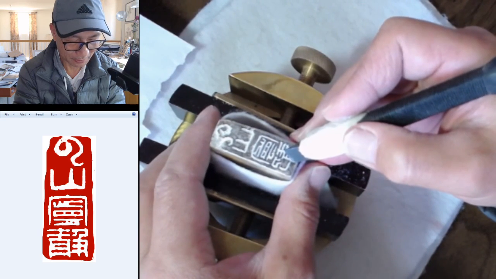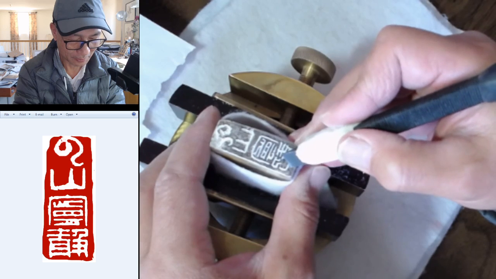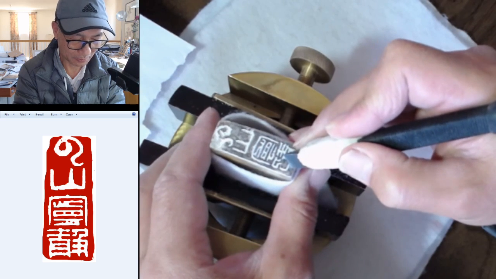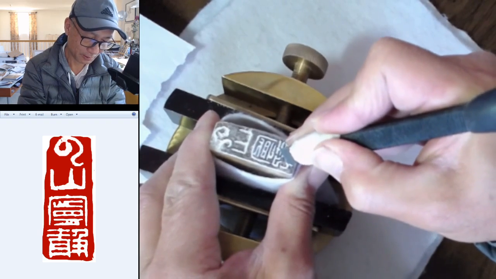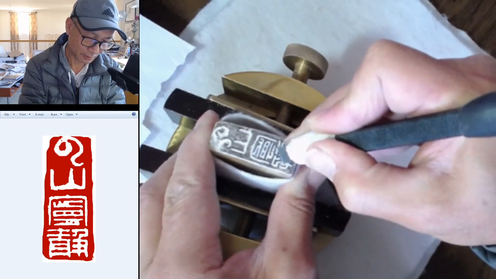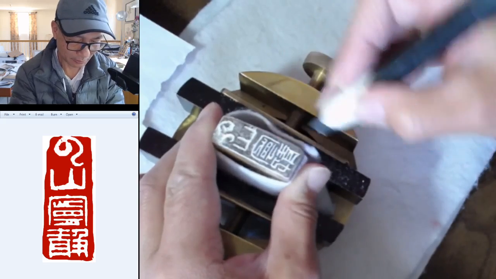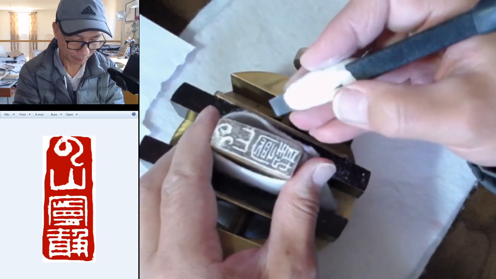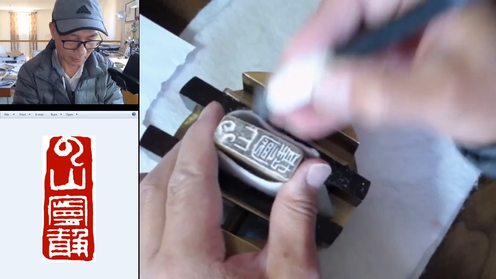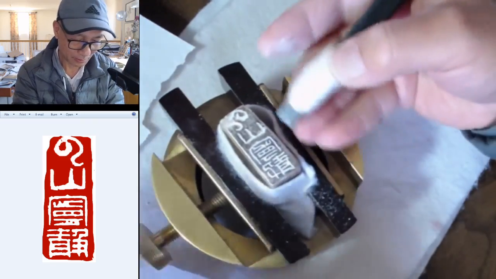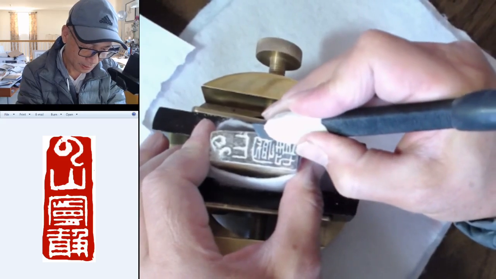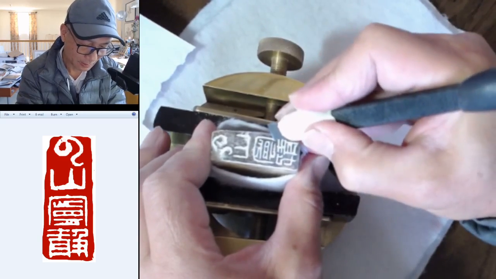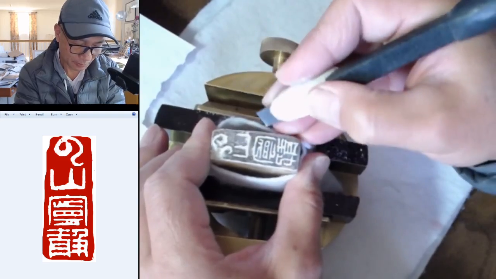That's the only way you can control. Don't try to make up immediately. You make up by working around it, not directly. You make adjustments to other parts, maybe make all the characters broader. That's another way to balance the overall design.